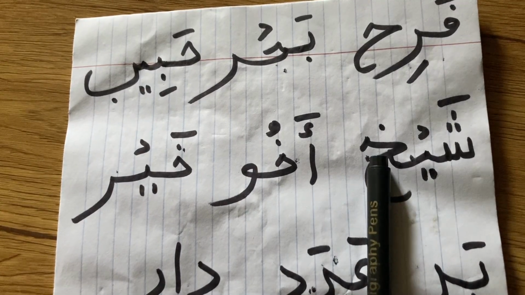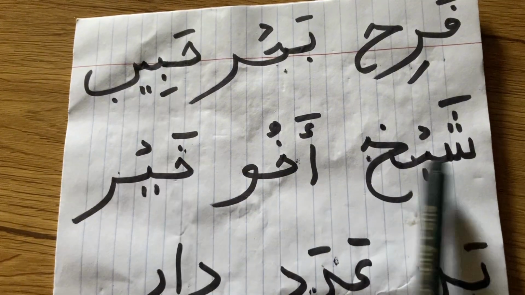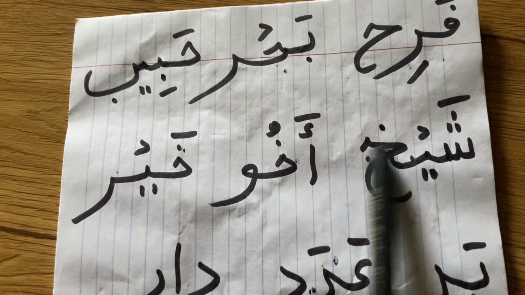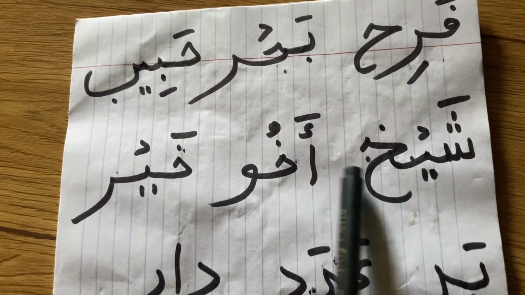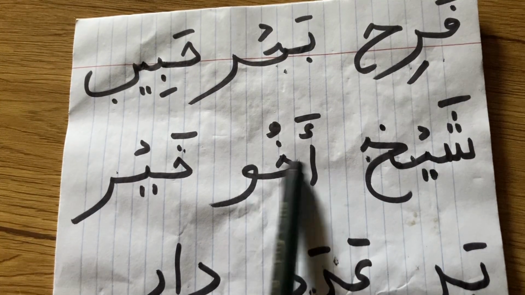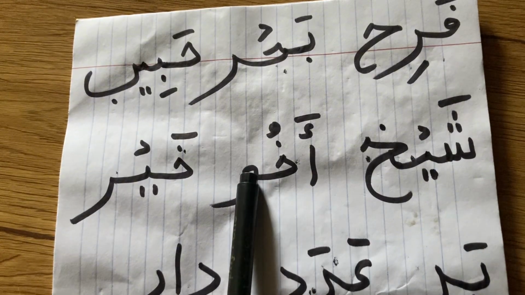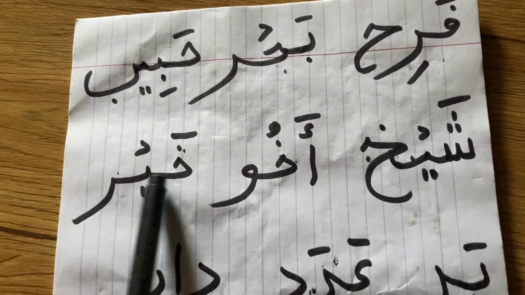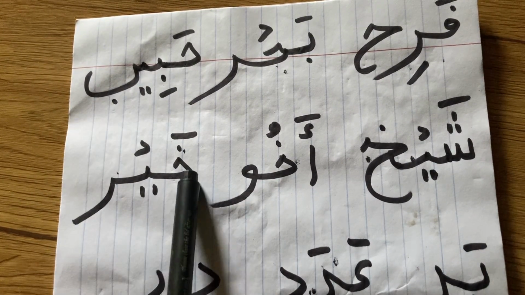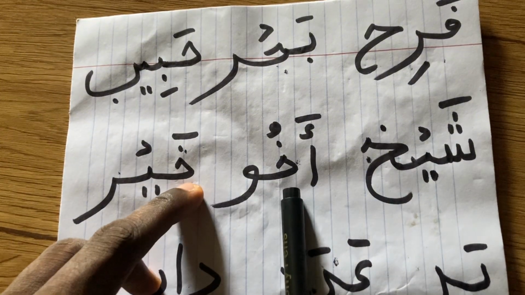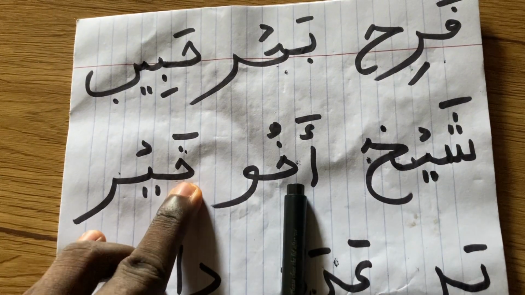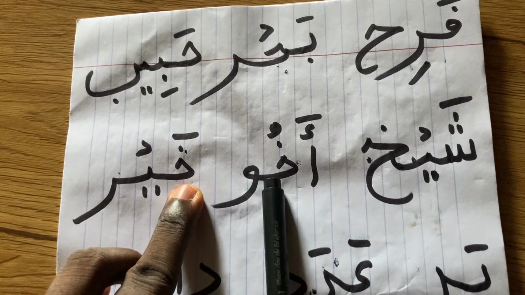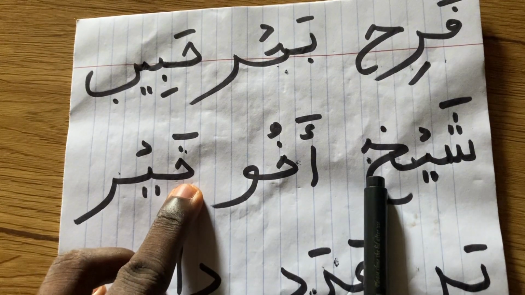This is ha'un. Shaykh, you can see ha'un. Akhu, khair. You can see this ha'un. They are almost the same in writing, right? These are the same in writing, but this is different.